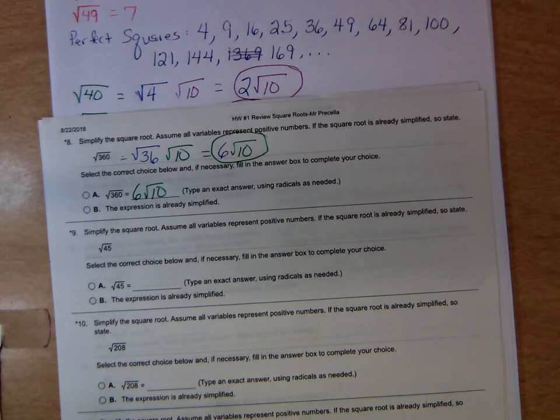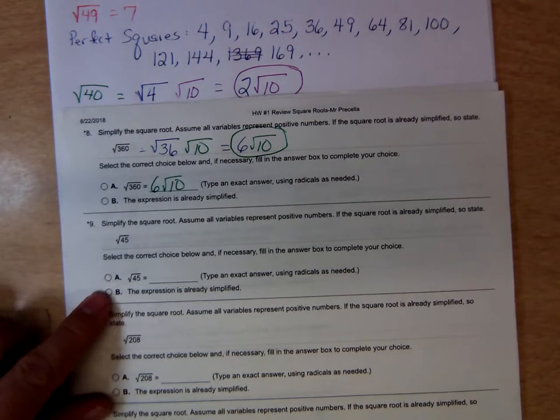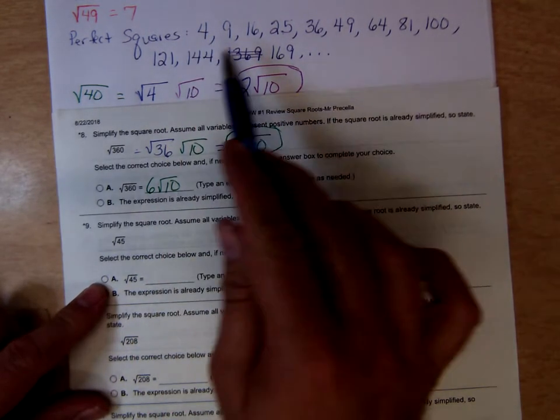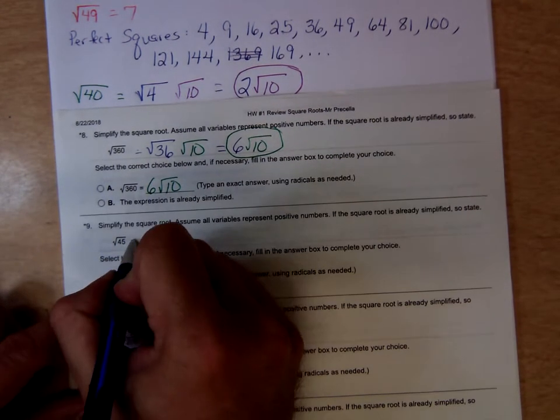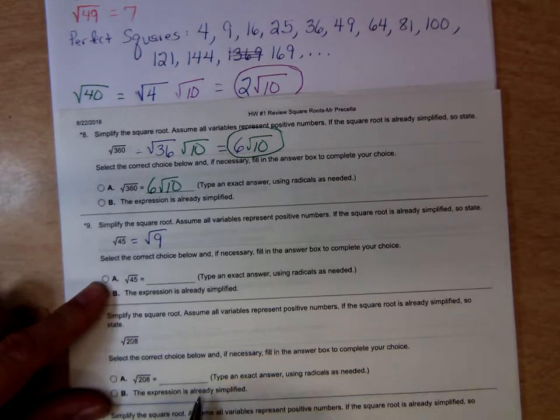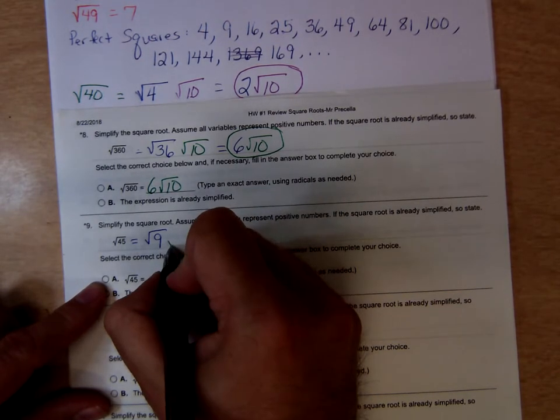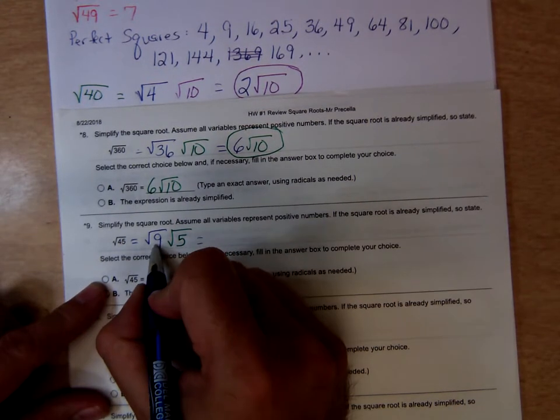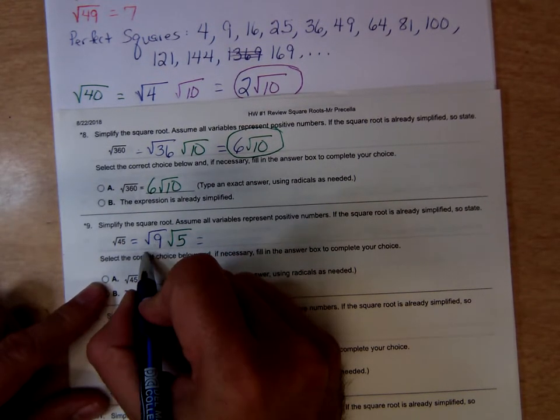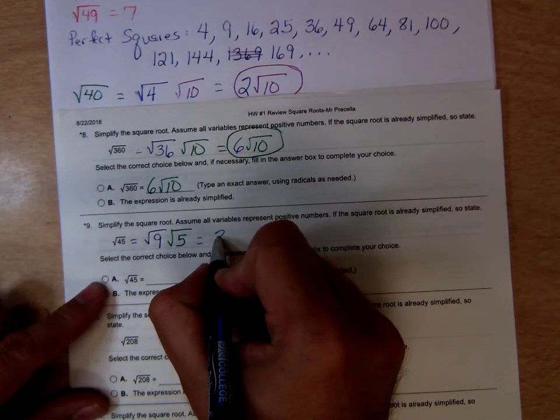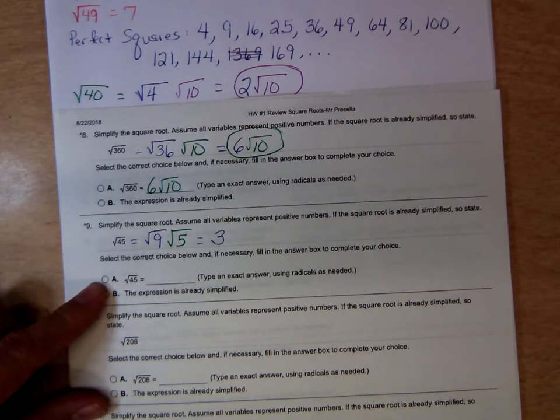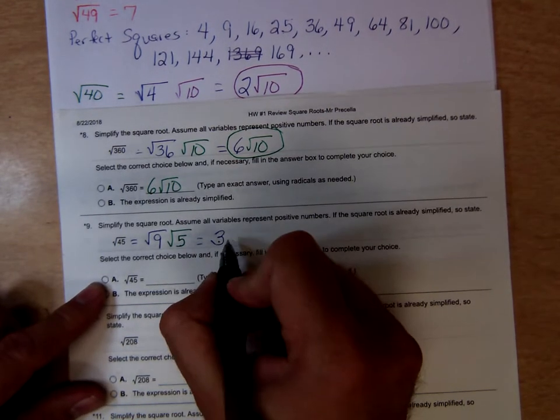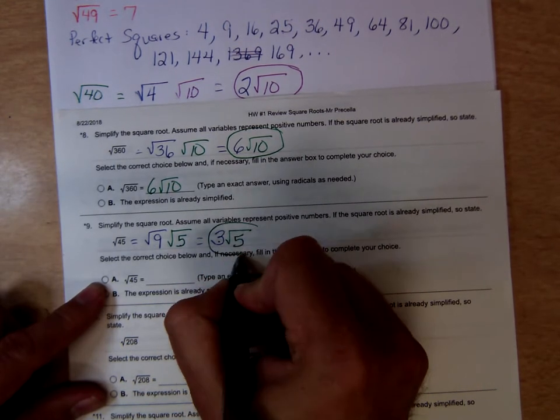Let's see. Look at this one now. 45. Well, that's a smaller number. What perfect square divides evenly into 45? Well, how about 9? 9 times what would give us 45? 5? 9 times 5 is 45. So this blue square root of 9 becomes a blue 3. Square root symbol going on the blue. And then square root of 5. So 3 square root of 5.